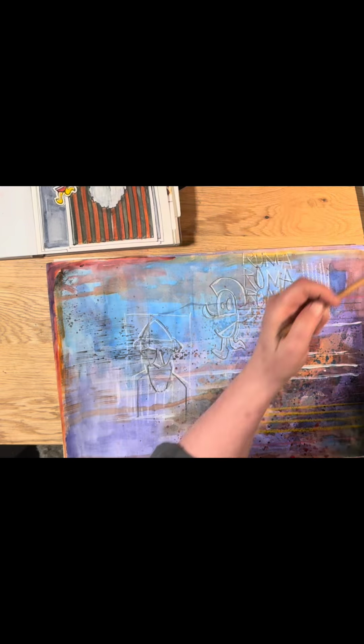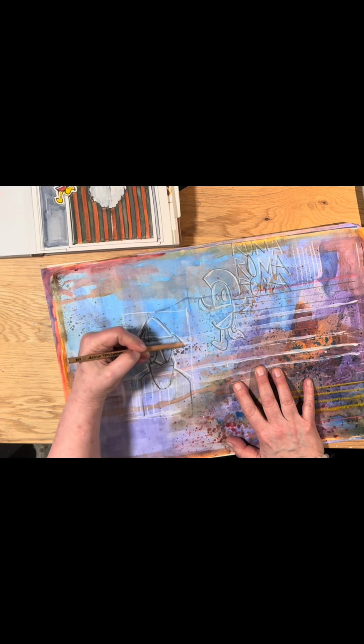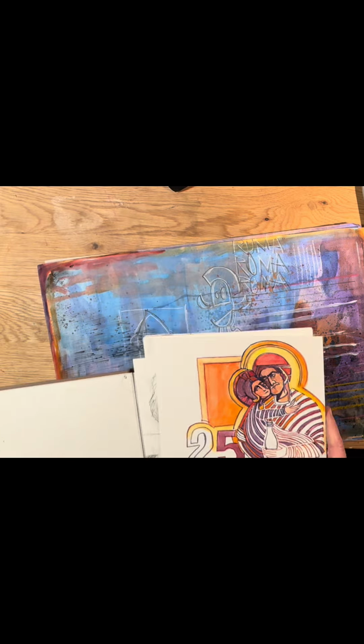Okay, one second, I gotta sharpen this. So what I learned about this charcoal pencil is you have to sort of lay it on its side to get it to work. Okay, so now I've got a few things that I've written about Rome, and I'm going to look at my sketchbook. Is there anything else I want to do?